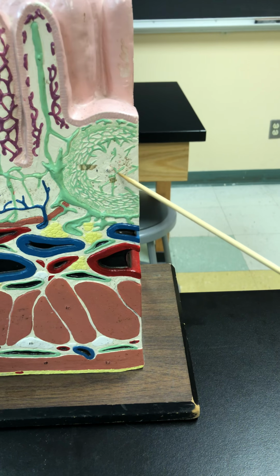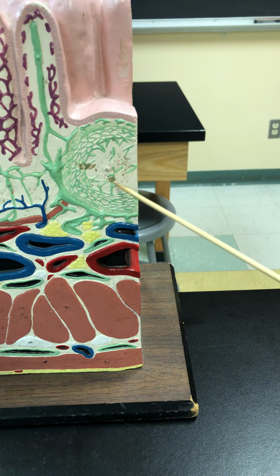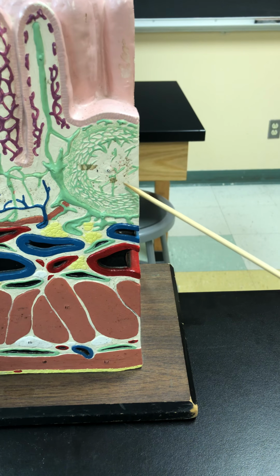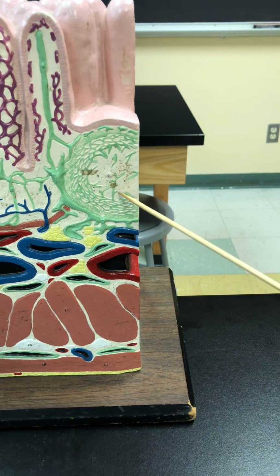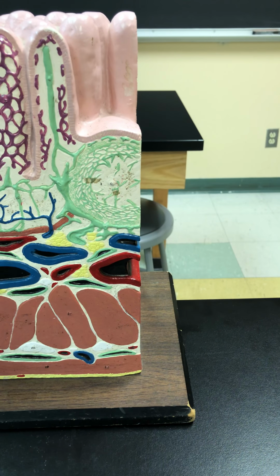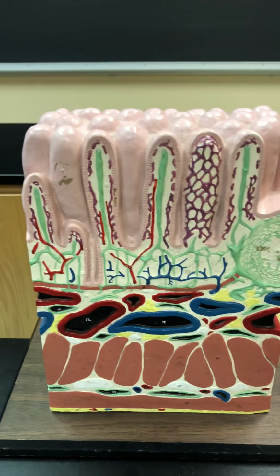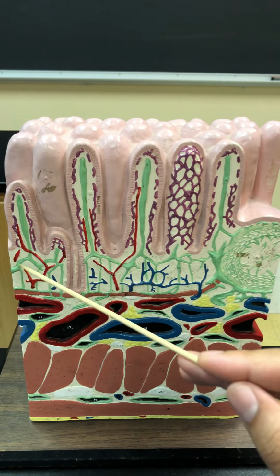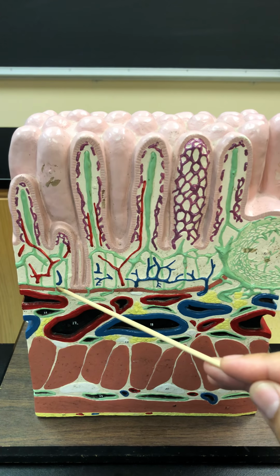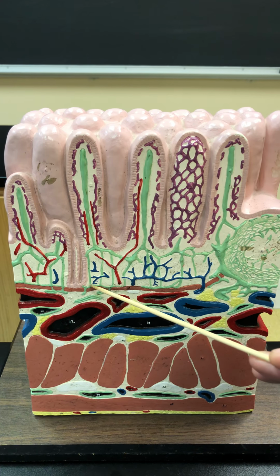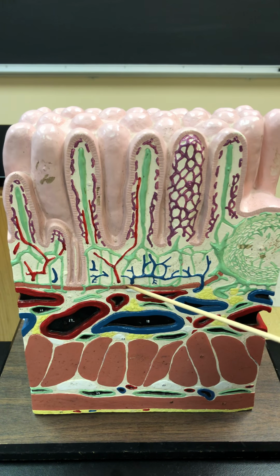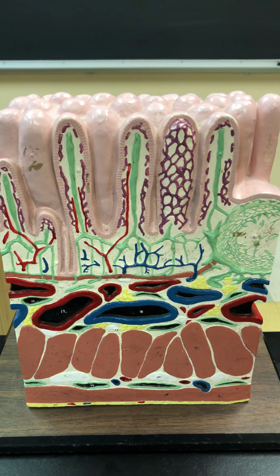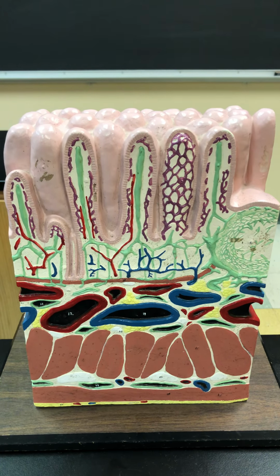Here you have a lymphatic nodule, also known as mucosal-associated lymphatic tissue, or MALT. Next, I'll identify the muscularis mucosae. Muscularis mucosae, that thin brown line running right at the bottom of the mucosa.